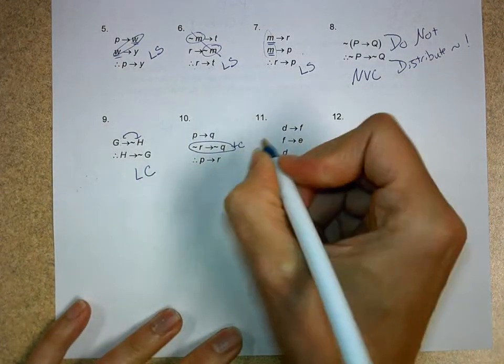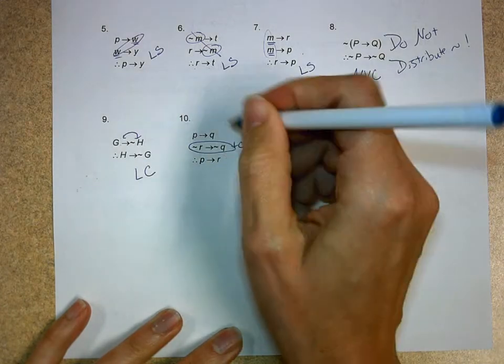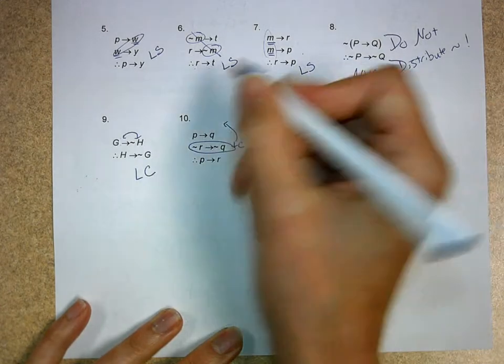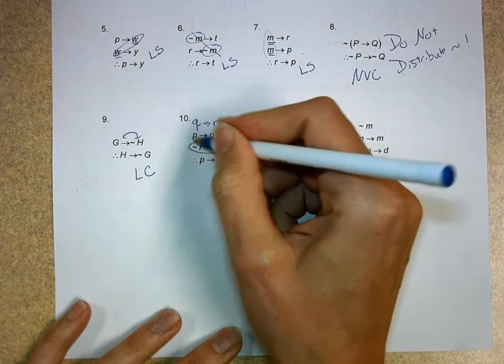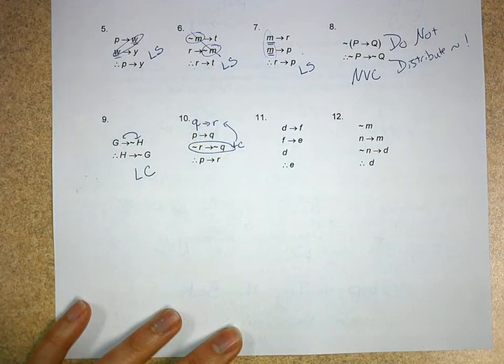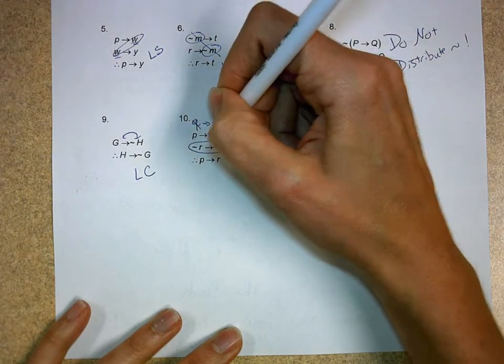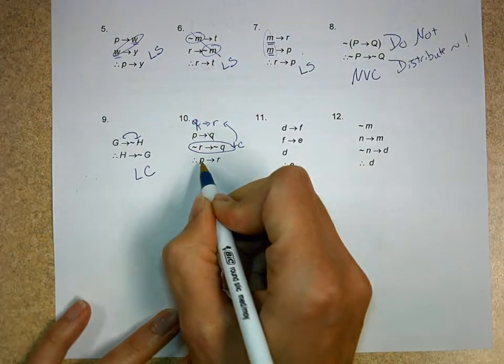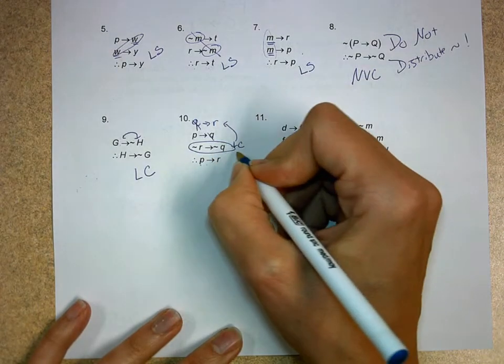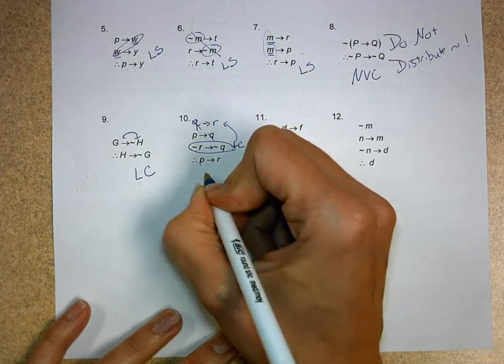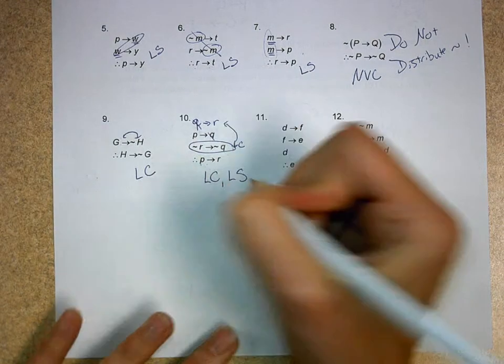Look what I get. I actually might put it up above it. Let's go up above it. I'm going to get if Q, then R. Oh, look, now I have conditional statements, hypothesis and conclusion being shared. Oh, look, therefore if P, then R. So basically, I used LS, but first I had to apply LC. So my answer is LC, LS.